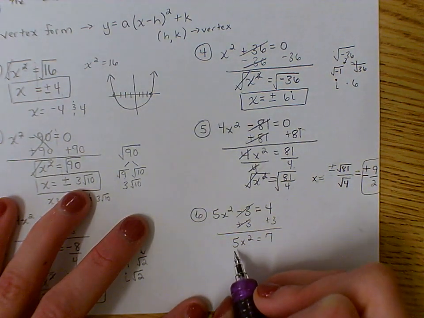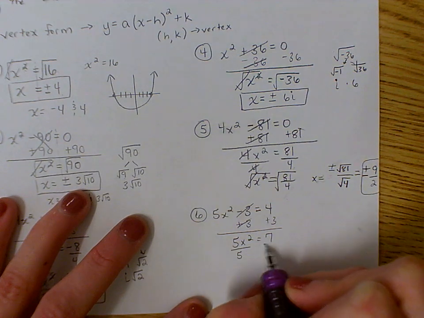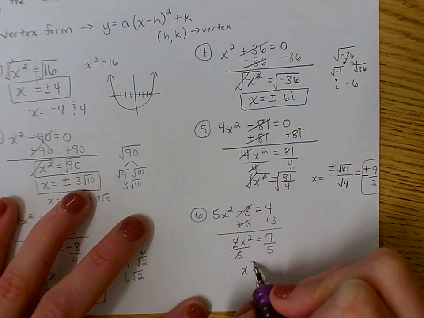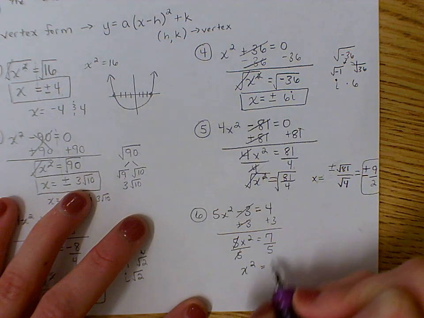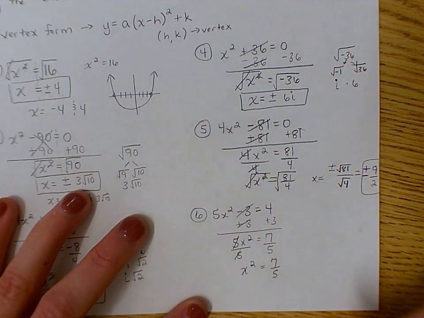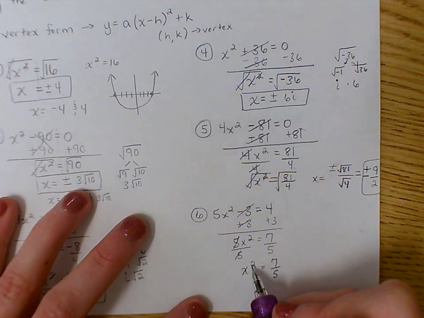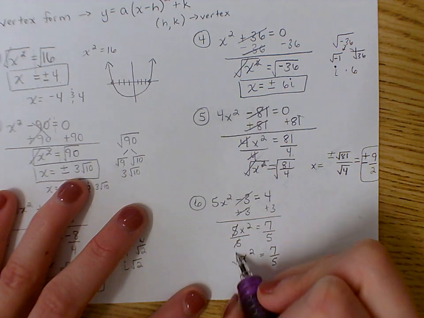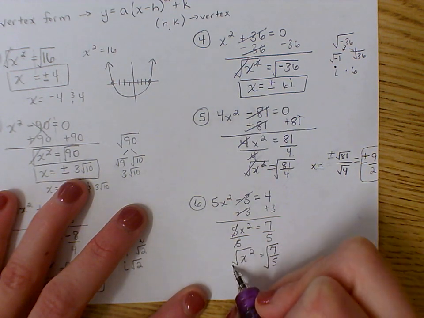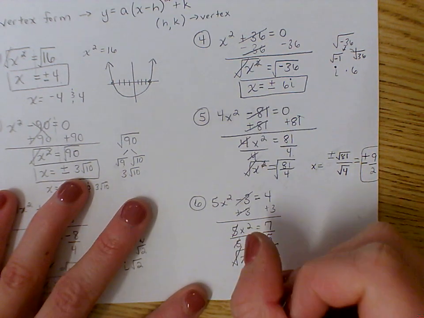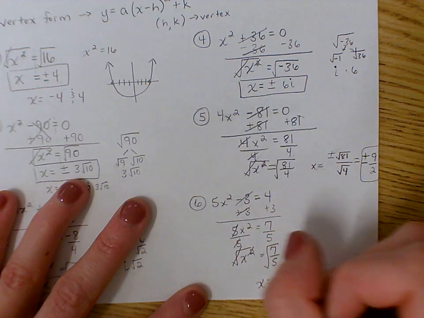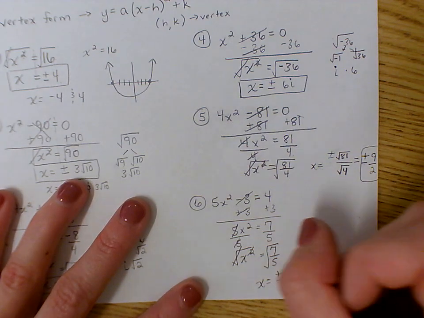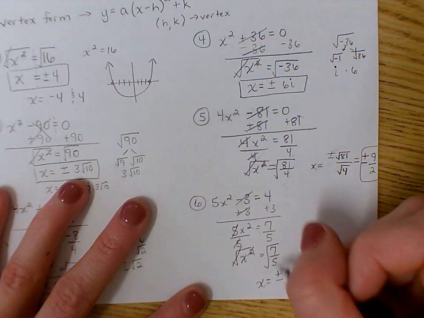And then from there, got to divide by 5 on both sides. So that goes away, and then my x squared comes down. And then I have 7 over 5. So once I got the squared part by itself, I square root both sides so I can get rid of my square. So my square root and my square will cancel. And then I have x on this side. And then remember, you've got to put plus or minus because we took the square root. And then it's whatever square root of 7 over 5 is.